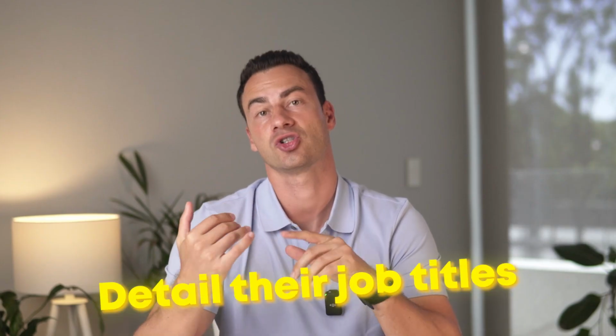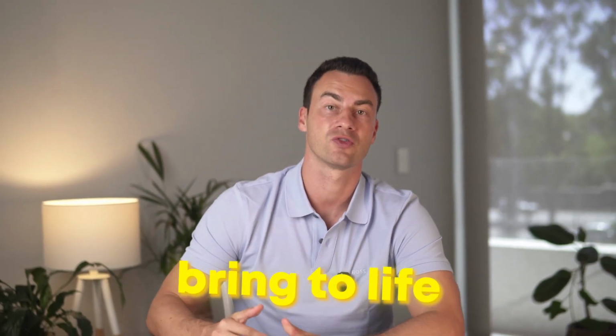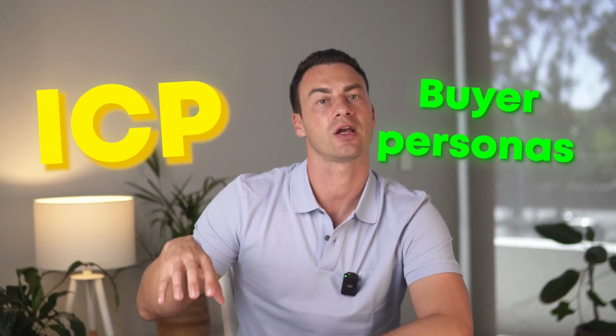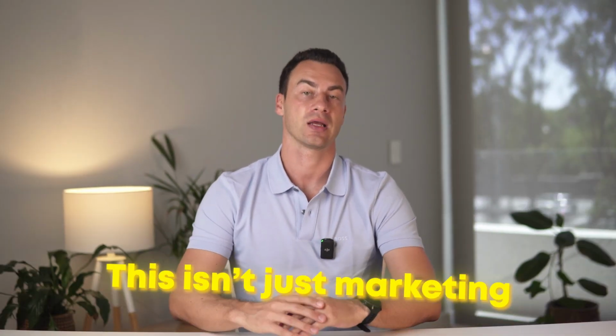And now zoom in further to individuals making the decision, the buyer personas. These are the people within your ICP companies, from the decision makers to the end users of your product. Detail their job titles, departments, demographics. Remember, while your ICP sketches out the ideal company, buyer personas bring to life the characters within these companies, making your marketing strategies not just targeted, but personalized. By distinguishing between the ICP and buyer personas, you tailor your campaigns to resonate with specific segments, ensuring your messaging hits home every time. It isn't just marketing, it's personal.